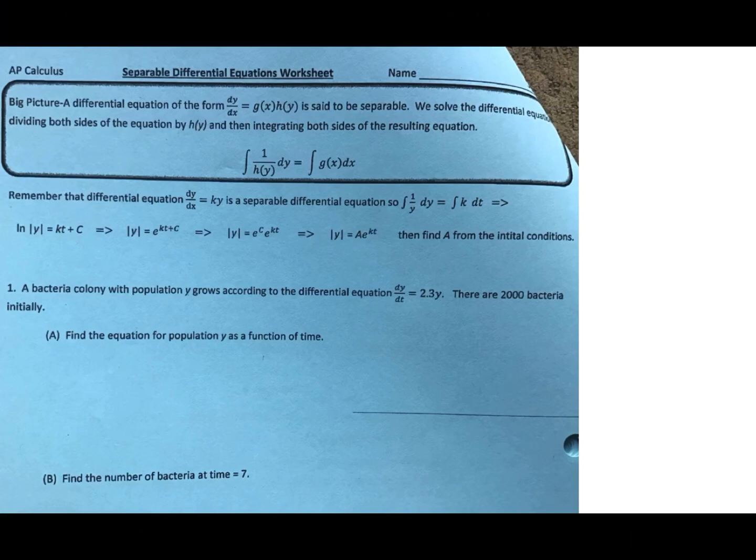Hey AP Calc AB, just making a video here for the work you've done the last couple of days. This is problem set 6, looking at separable differential equations, initial value problems, u-sub, all that. So I'm just going to walk through the solutions.